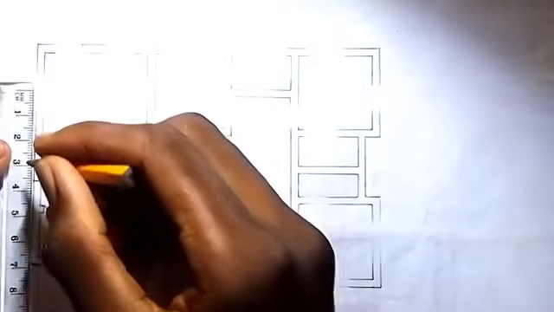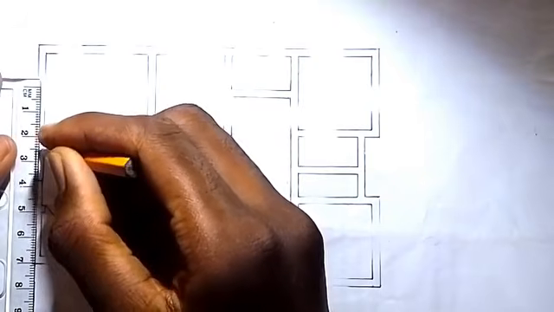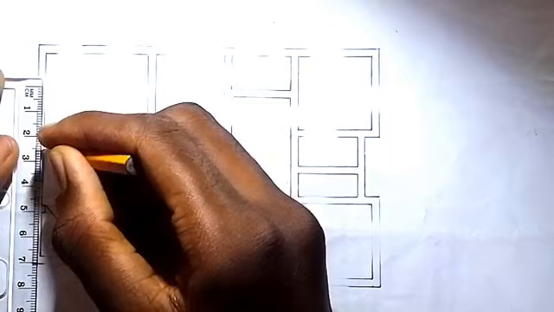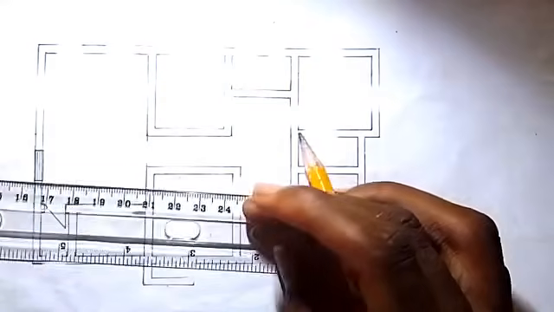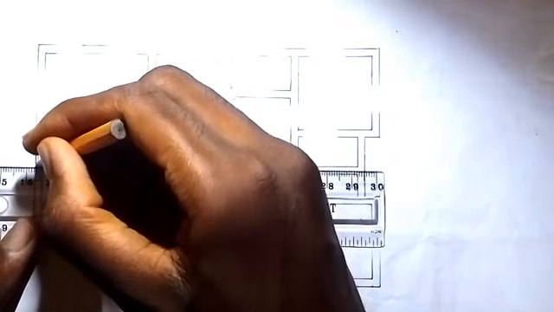Mark it well, then draw 3 grid lines here. Then we have to put a mark in the middle to show the double window. So this is for the double window.